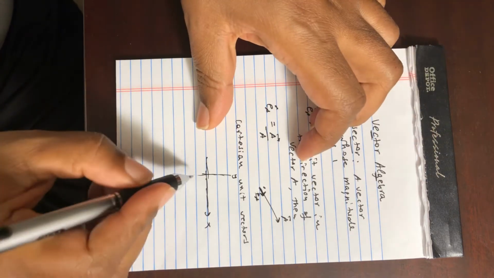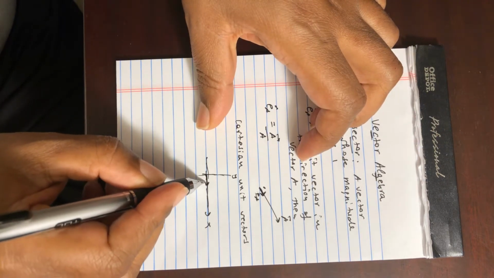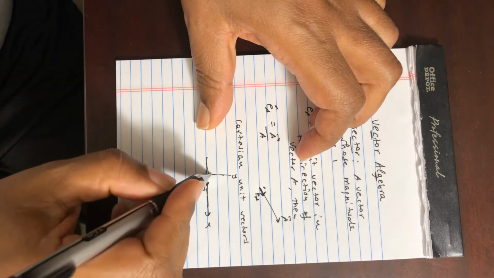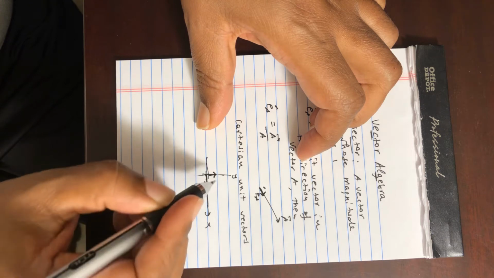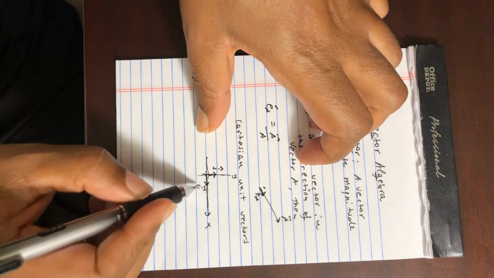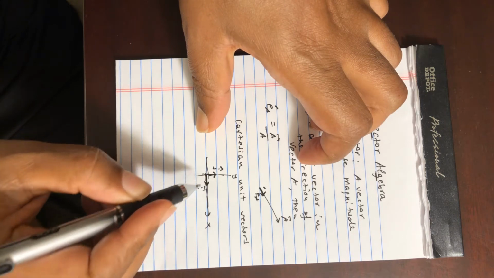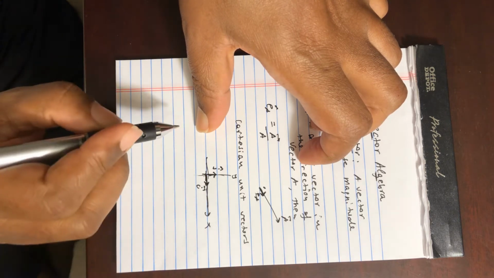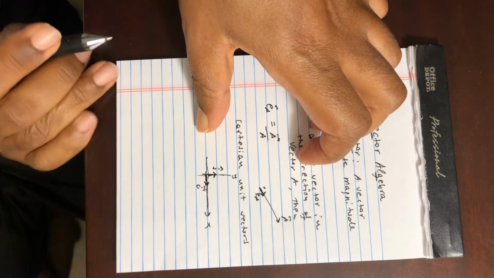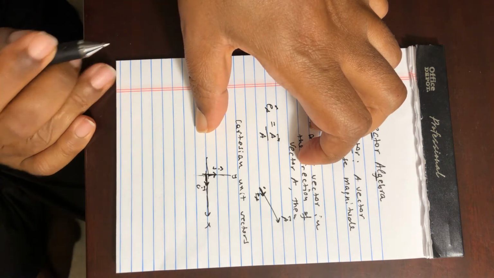The unit vector in the direction of the x-axis is called the I unit vector, and the unit vector in the direction of the positive y-axis is called the J unit vector. This I is a unit vector whose magnitude is 1 in the direction of the x-axis, and J is a unit vector whose magnitude is 1 in the direction of the y-axis, okay?